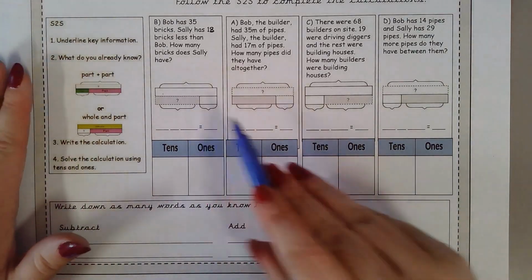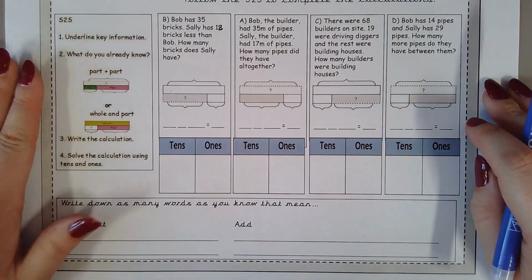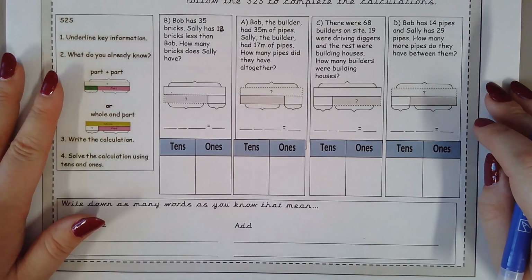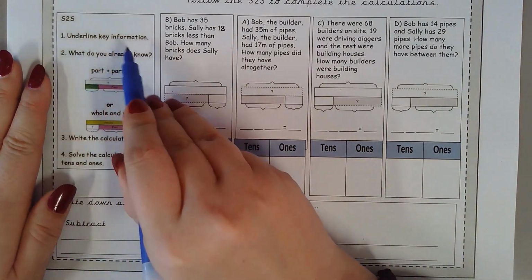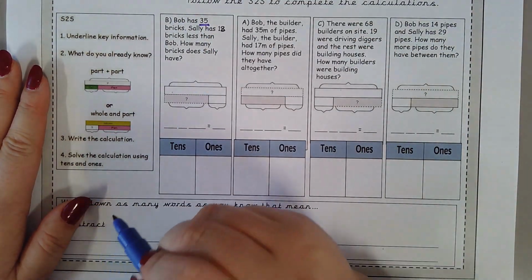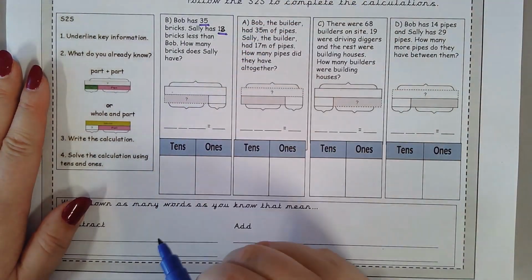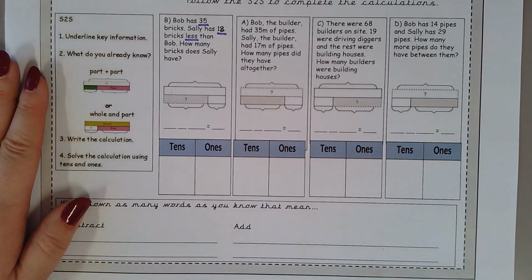Okay, so we've got 4 questions here that are similar to yesterday's, the only difference being that the subtraction and the addition require regrouping or exchanging. But the first thing we need to do is we still need to underline that key information. So Bob has 35 bricks, Sally has 18 bricks less than Bob. How many bricks does Sally have?